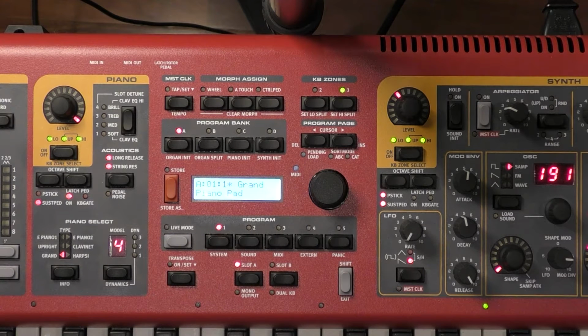One of the really cool features about the Nord is the ability to use what they call slot A and slot B. And the buttons can be found down here at the bottom, just under the program buttons.